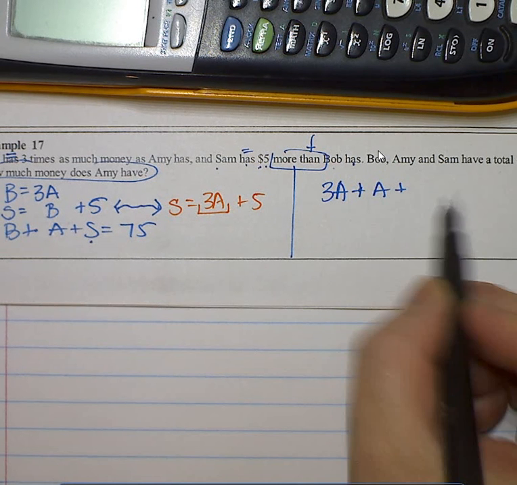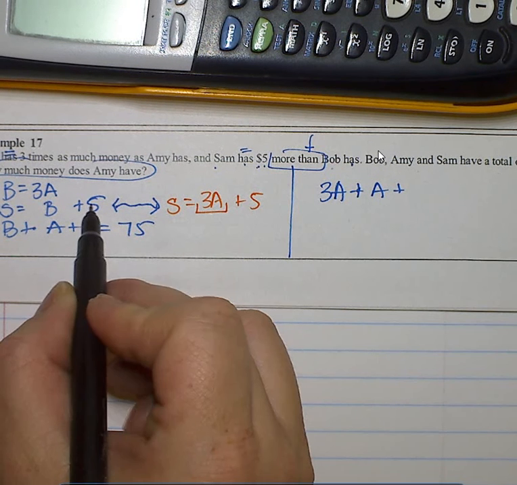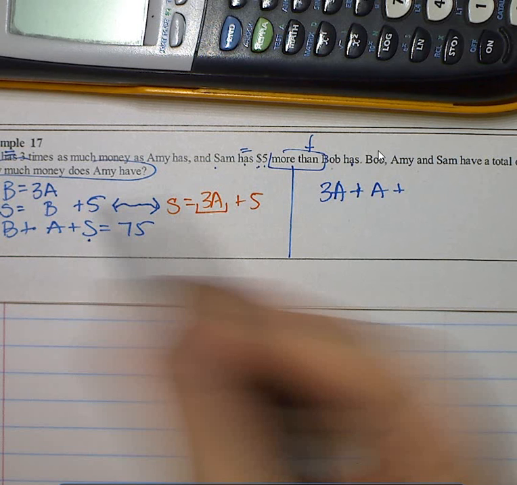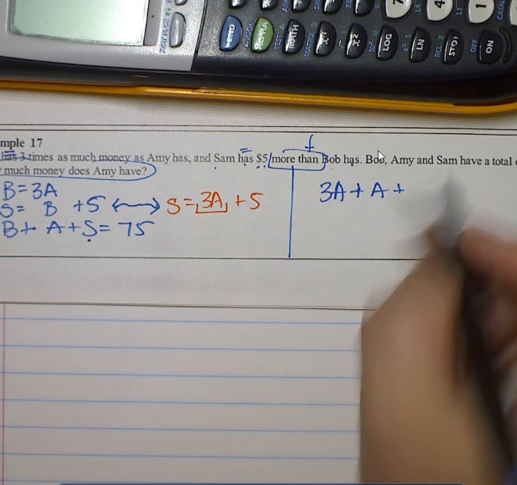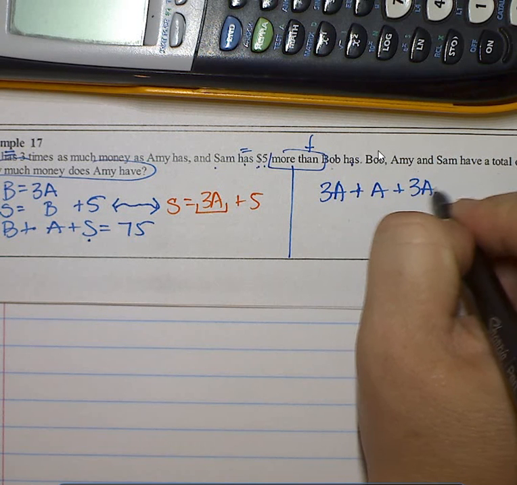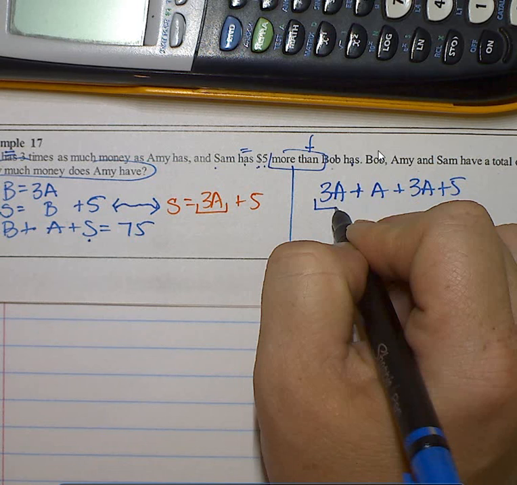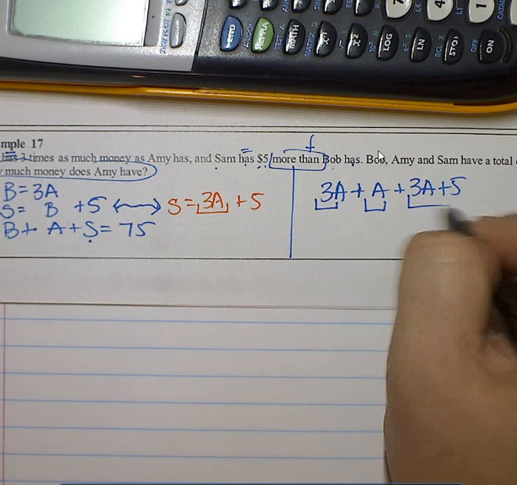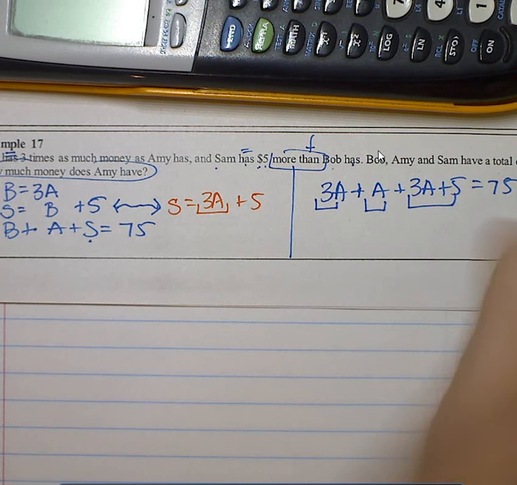If I put B plus 5, that's not incorrect, but it doesn't contain an A. So I'm going to use this equation instead. Sam is 3A plus 5. There's Bob, Amy, and Sam, and together they equal $75. Silently, I'm going to solve for A. I'd like you to do the same.